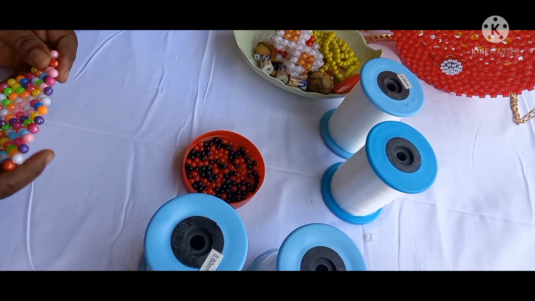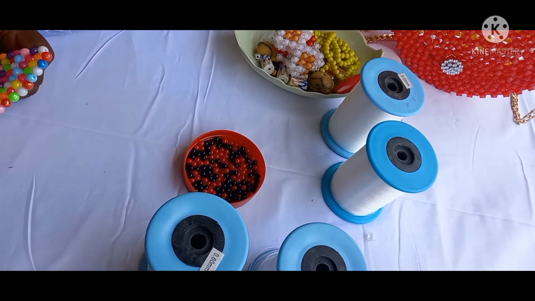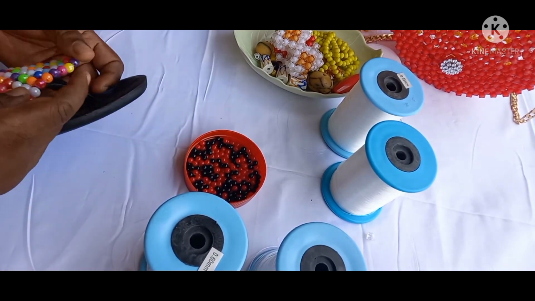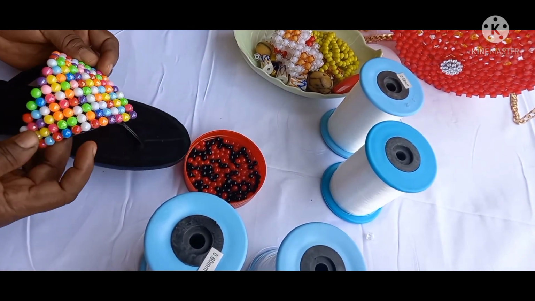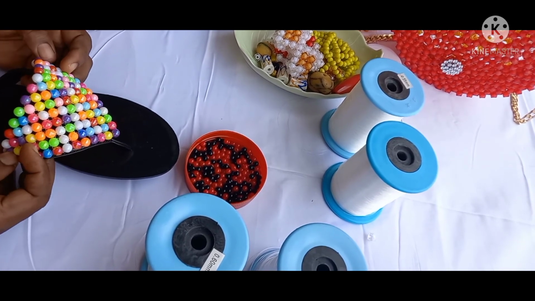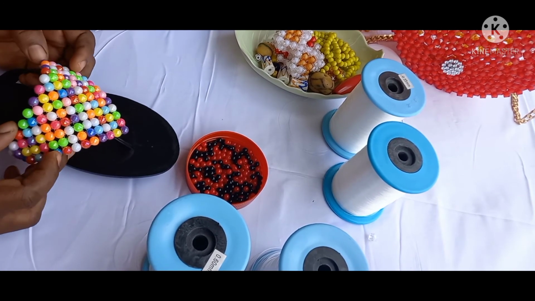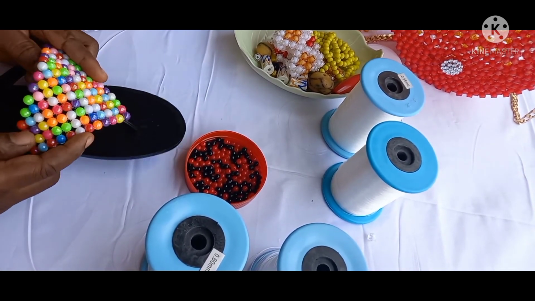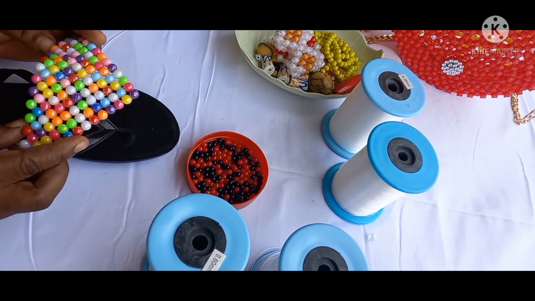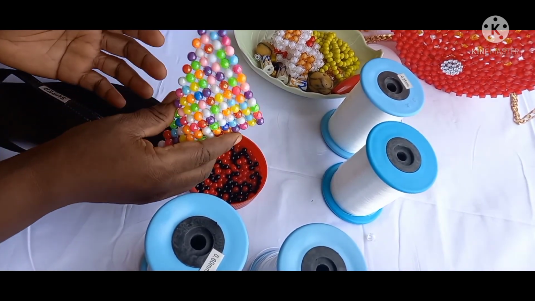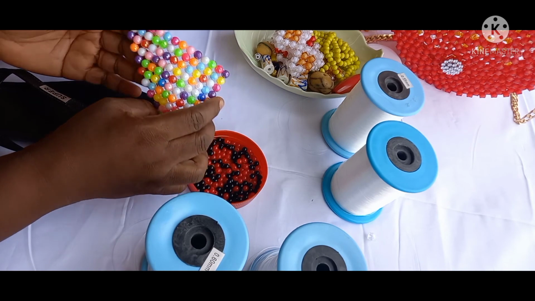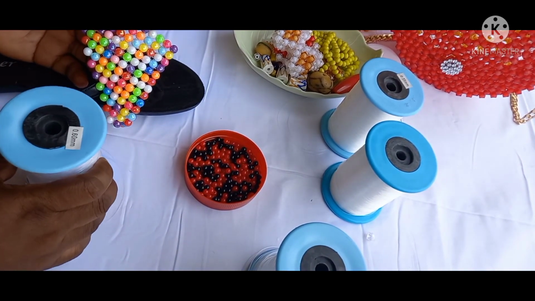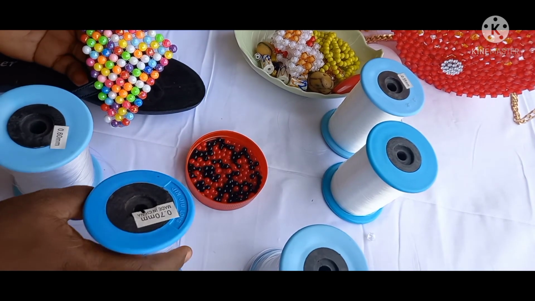Again, when I'm working on this kind of footies, as in the beaded slippers, what I weave to attach to the slipper itself, when I'm using this size of bead, I use 0.60 or 0.70.